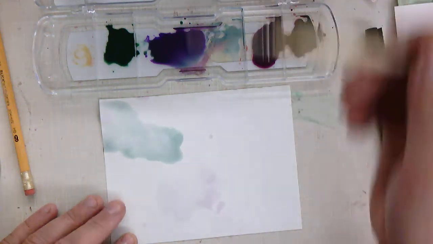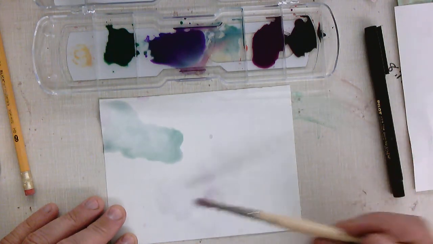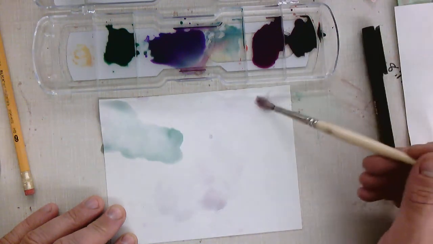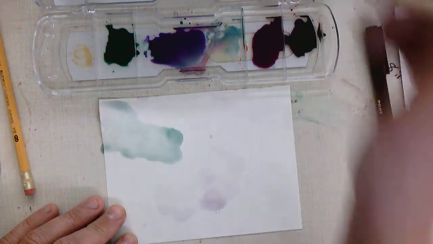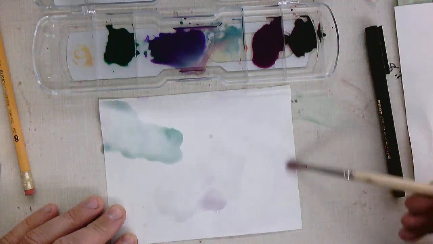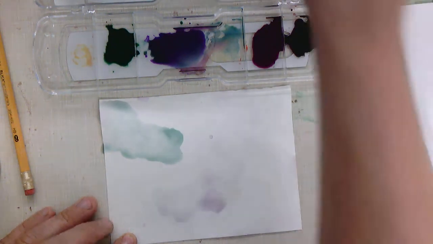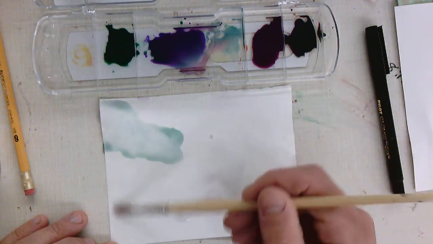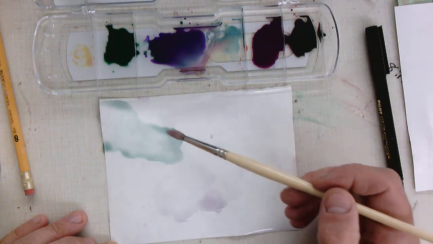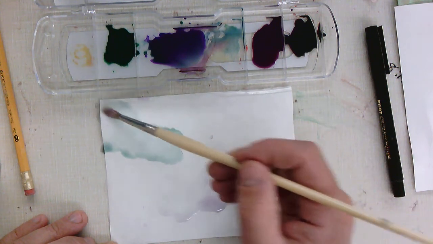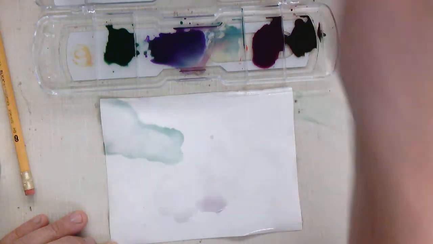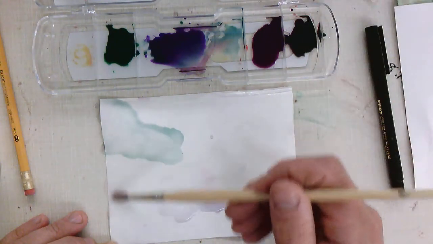Your paper might start to buckle. Don't scrub it with the water. I'm just putting a lot of water on here, like puddles of water. And you want to have the puddles go off the side of the paper. It doesn't matter how many puddles, you just want to fill about 50% of the paper. I don't know if you can see right here, but these are huge, messy areas with a lot of water in them. You want a lot of water. I'm even going to add more to that.